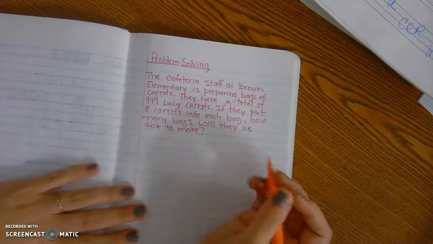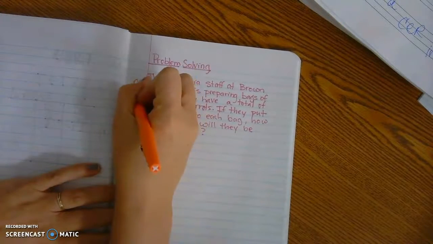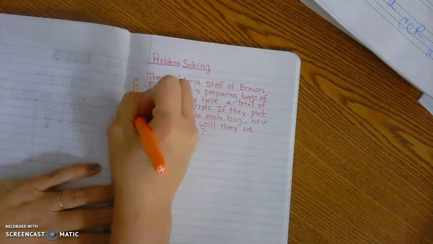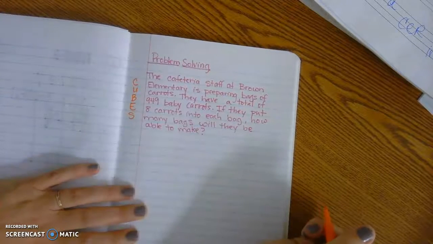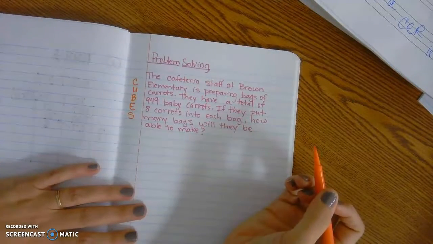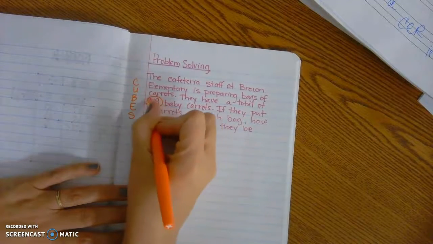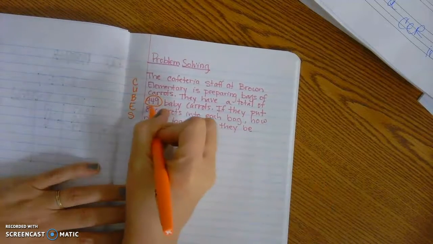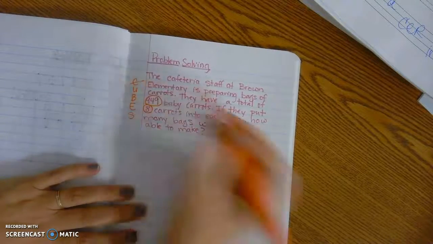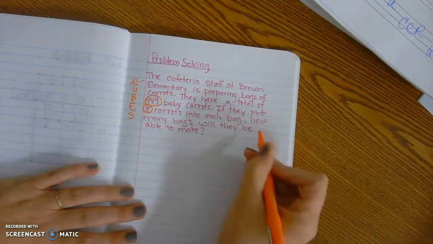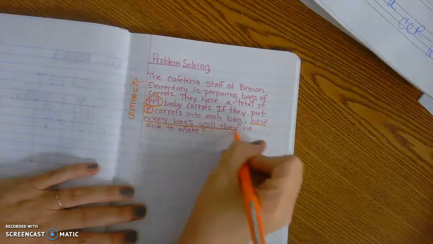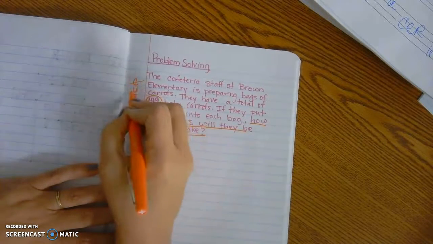Alright, so let's do our cube strategy first. Okay, so I'm going to circle my numbers: 949 and then 8. Underline your question. How many bags will they be able to make?